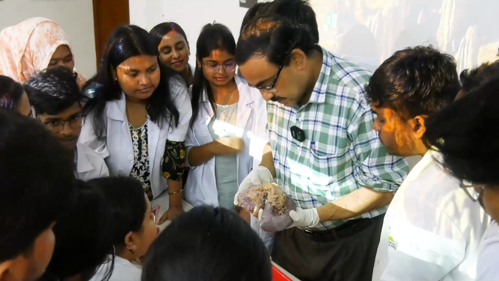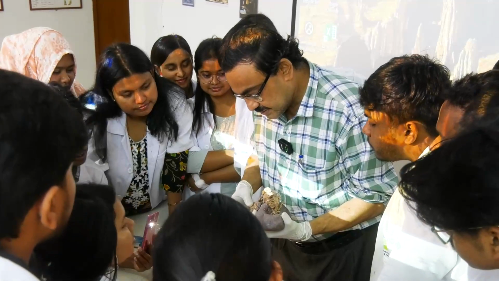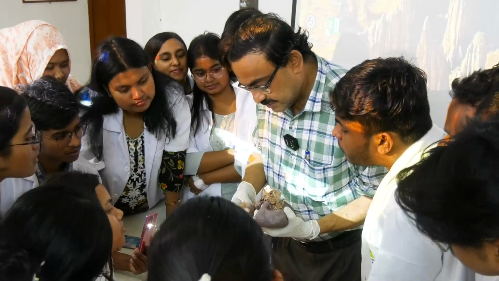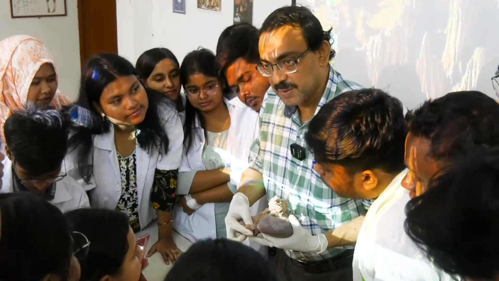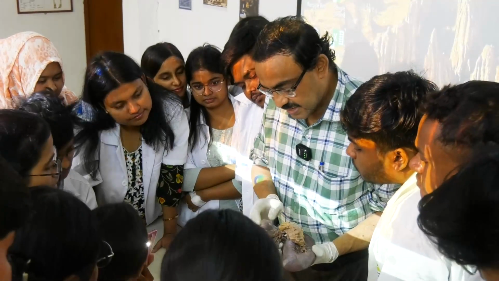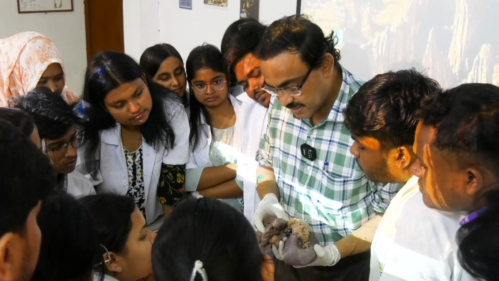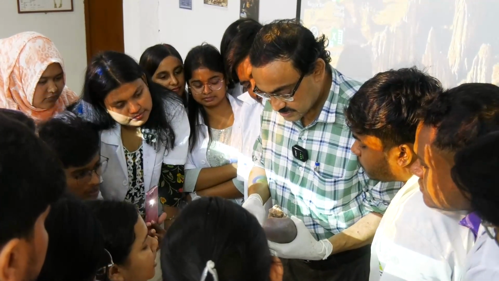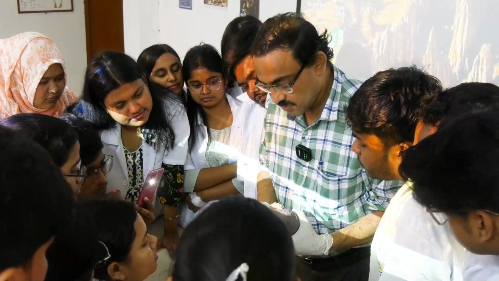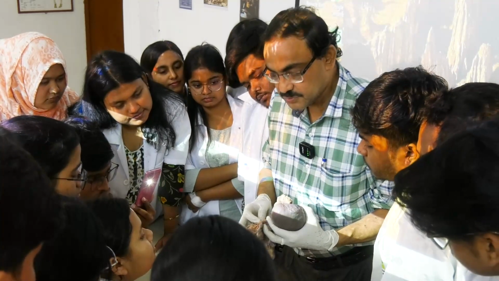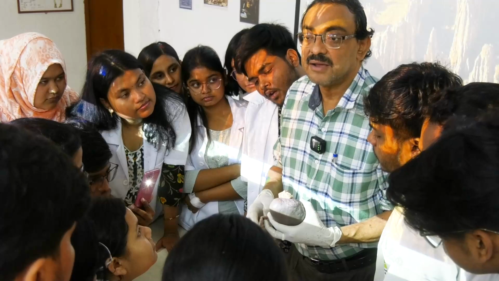First part, this is second part, this is the third part, and the movable one is the fourth part. The cut section of the second part, you can find there are so many circular folds. Okay, and over this fold we can get the villi.